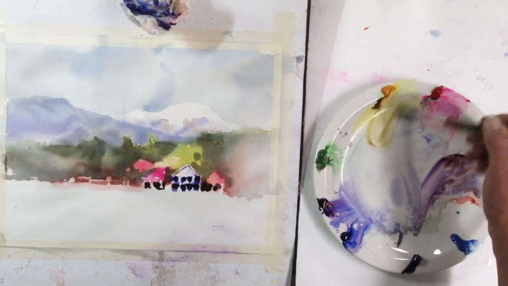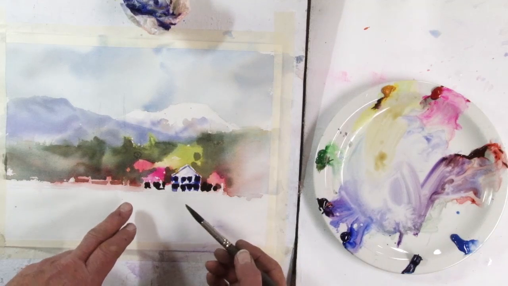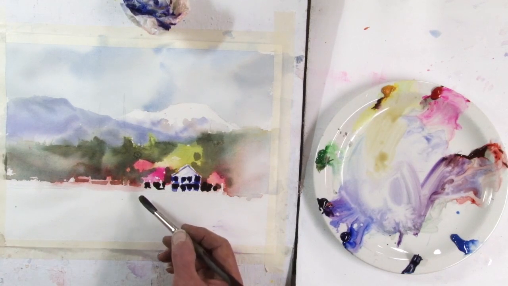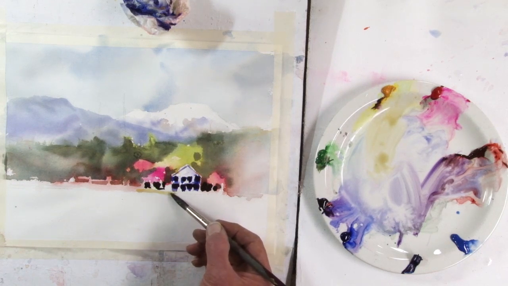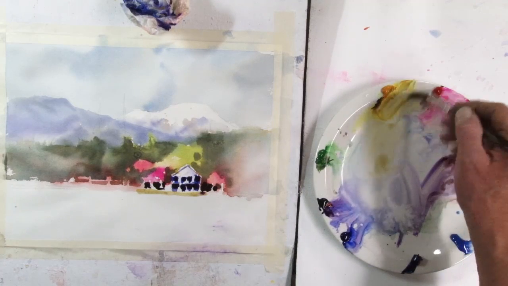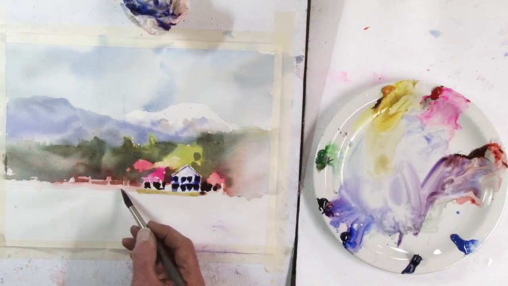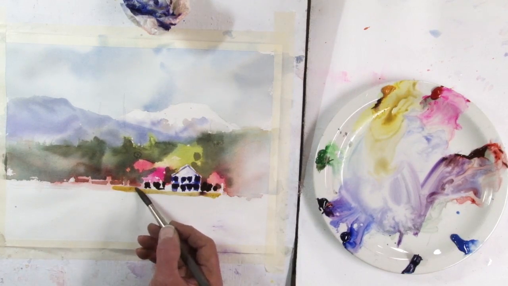I'm going to start with a bit of a yellow wash, and again I want it to be the most interesting right here in the center. Now I just want to be careful not to touch those darks because they're just going to run into this, and I don't want to do that until they're a little bit drier. It's already doing it there, but we'll live with that.